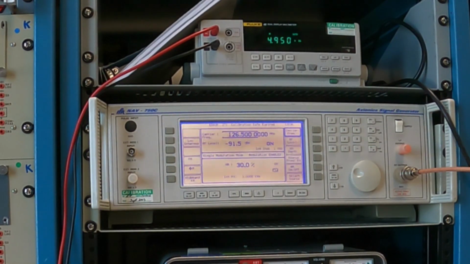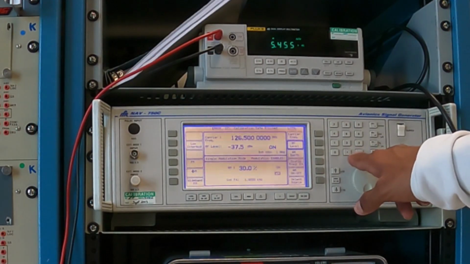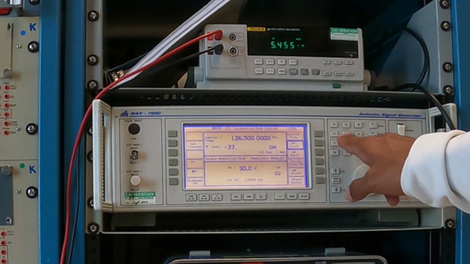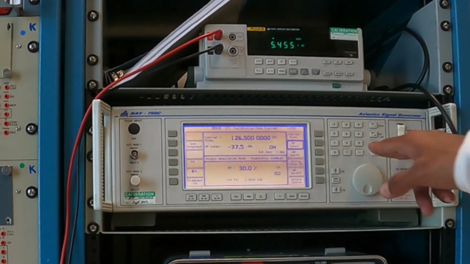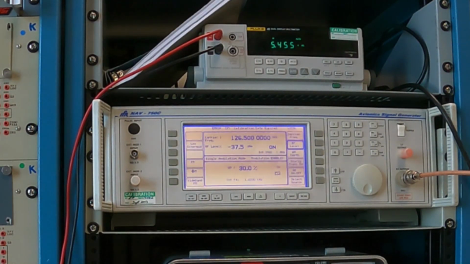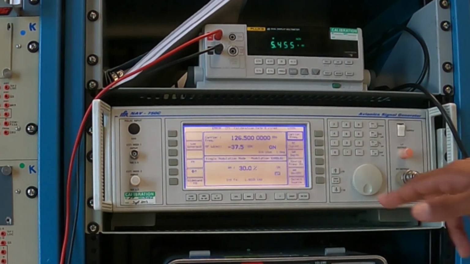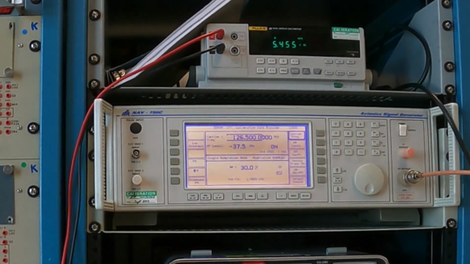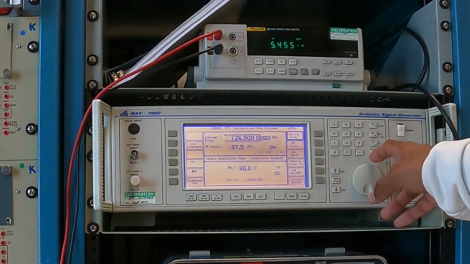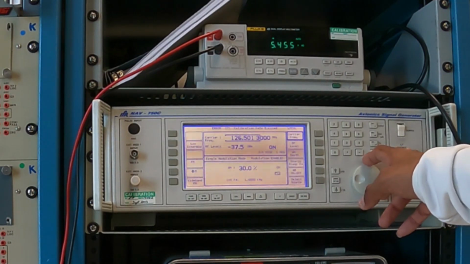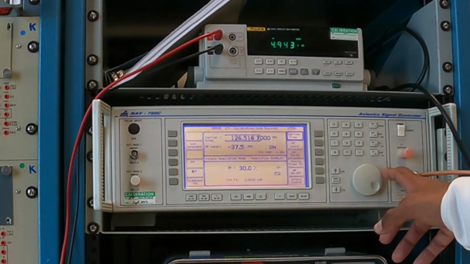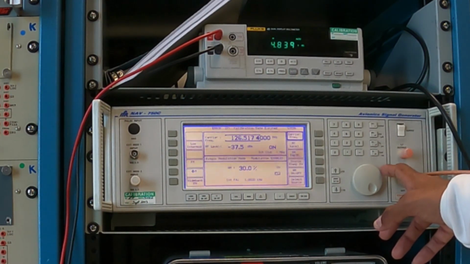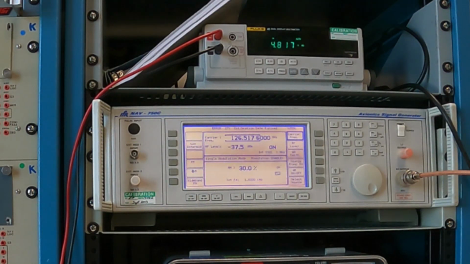Next, we will add 60 decibels to the negative 97.5 decibels, which will result in negative 37.5 decibels. We will then set our RF level to negative 37.5 dB. We will now select carrier frequency and the knob button, and we will then scroll clockwise with the knob until we find our reference voltage of 4.8 volts. Once we have found the frequency that is closest to our reference voltage of 4.8 volts, we will record.